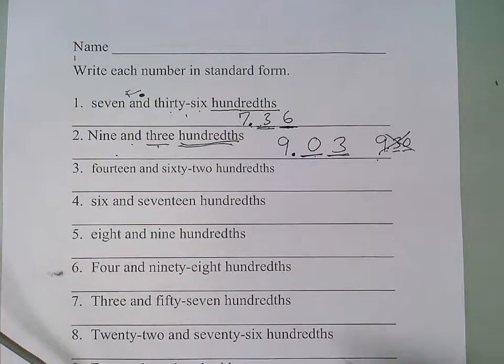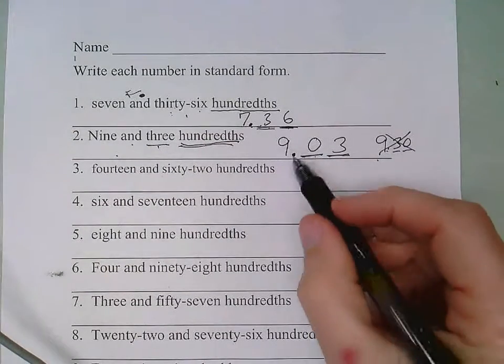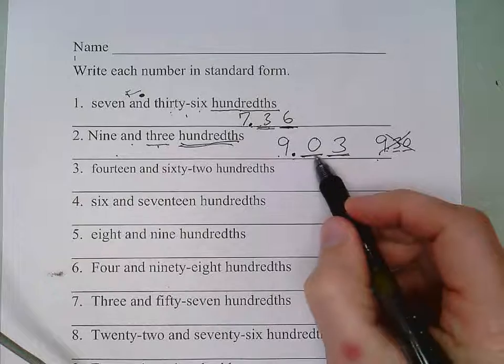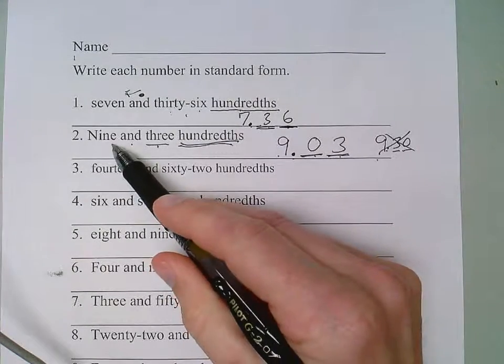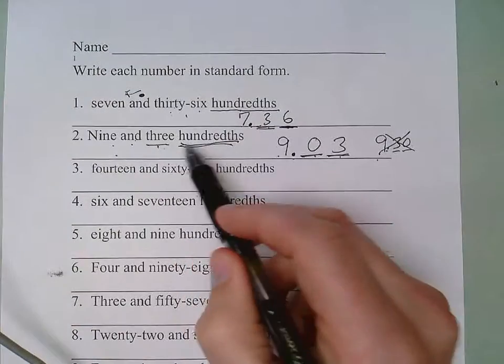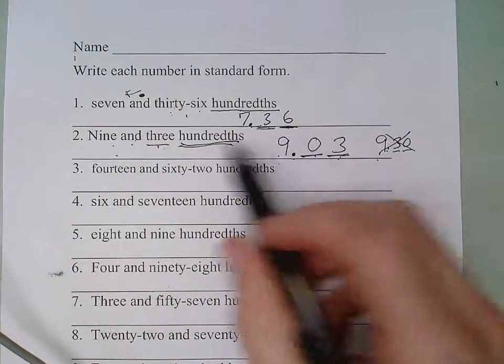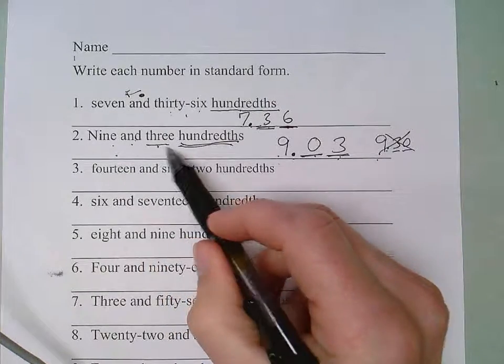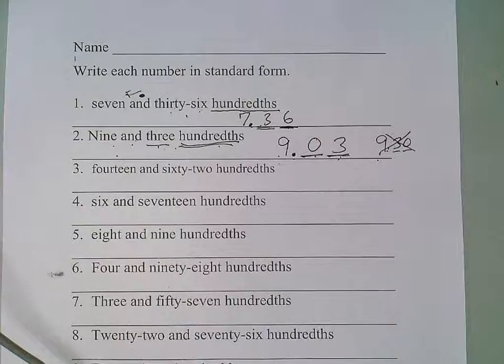To check these over, we want to make sure that they're read and said the same way. 9 and 3 tenths is how this one is said, and it is also read 9 and 3 hundredths. Hundredths is how this one is said, and it is also read 9 and 3 hundredths. So they are read and said the same exact way. And one more to go.